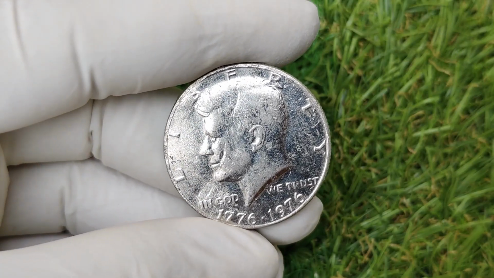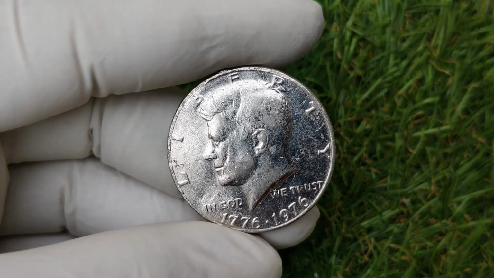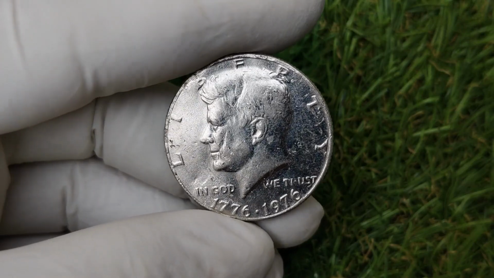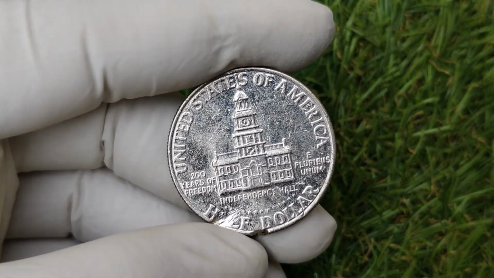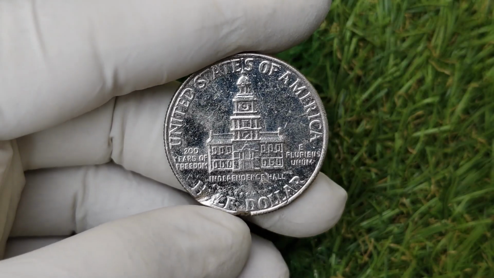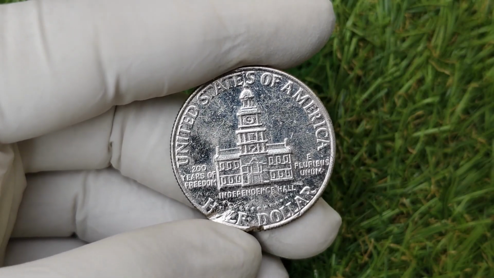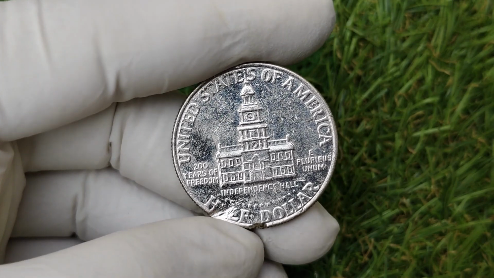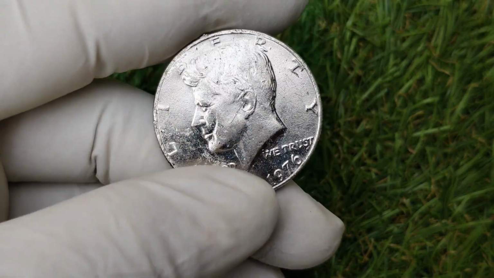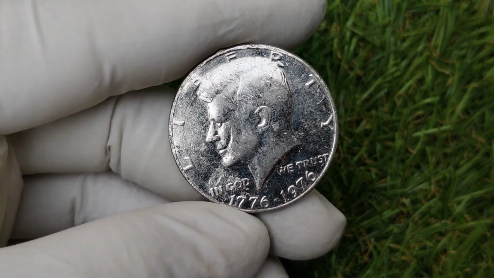The Denver Mint produced coins with the D mint mark. These were also made mainly for circulation, but collectors often note slightly different strike qualities compared to Philadelphia issues. Some Denver coins display sharper details, especially on Independence Hall and the lettering. Finding one in pristine condition can be a rewarding experience for collectors.